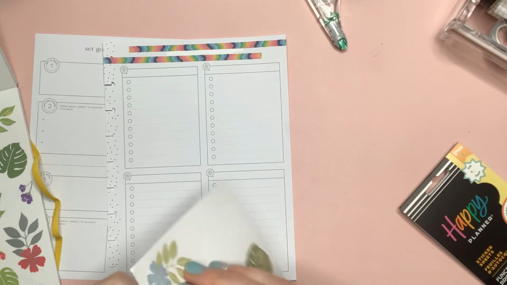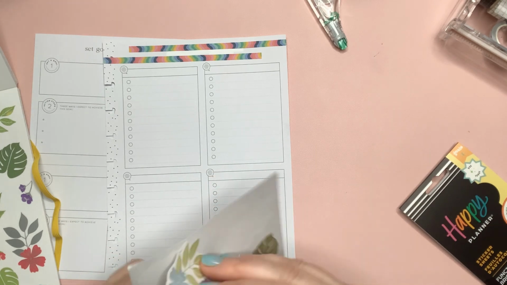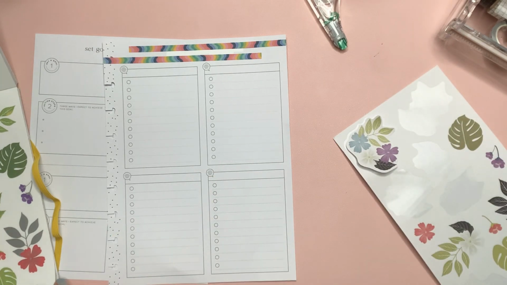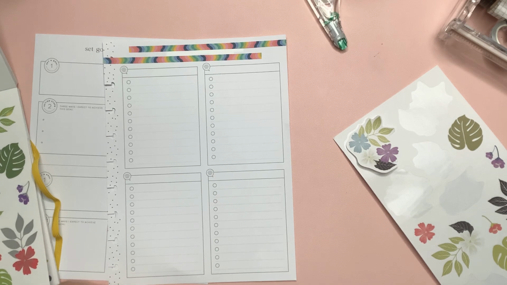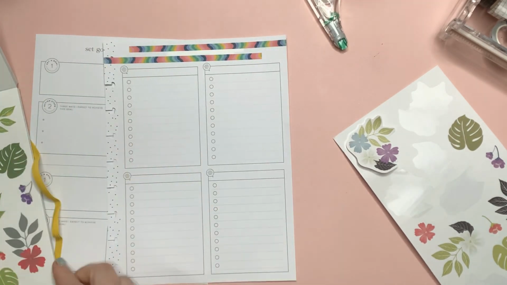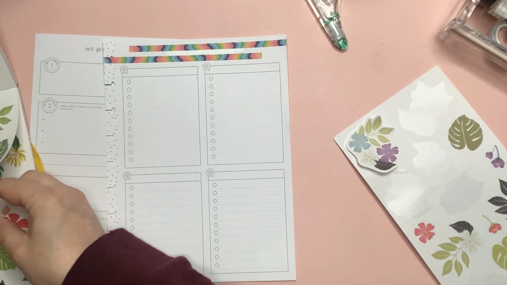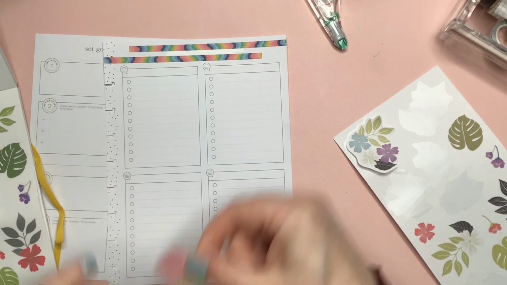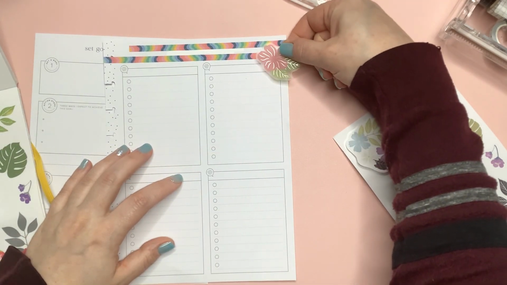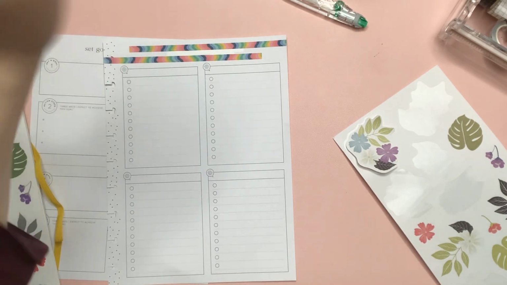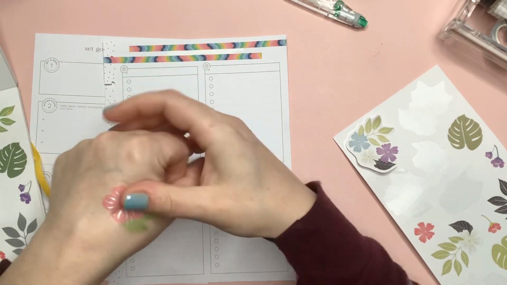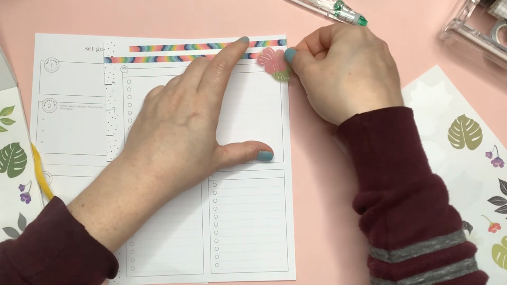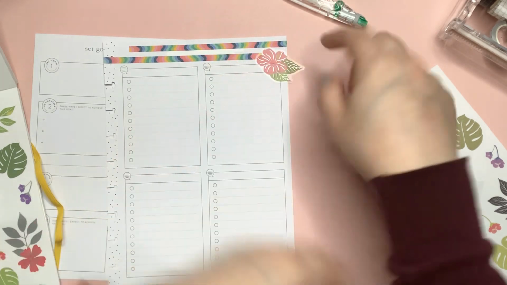And what I was thinking, I was kind of thinking of taking some of these florals and basically cutting them so they're just on the outside of the box.